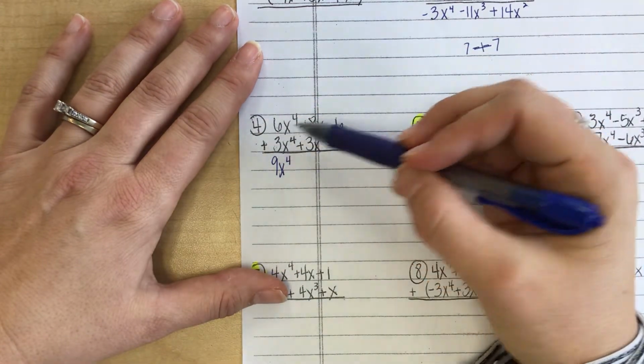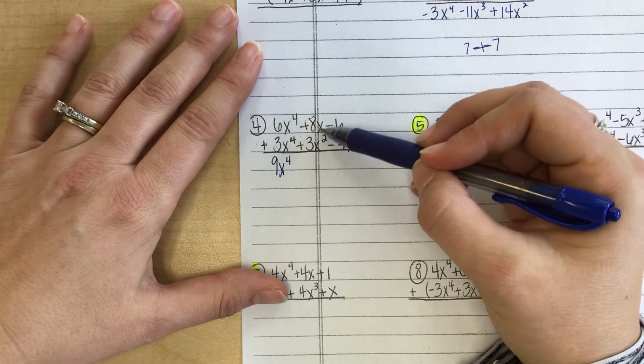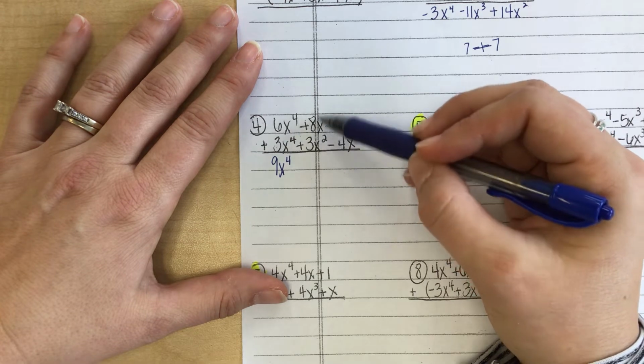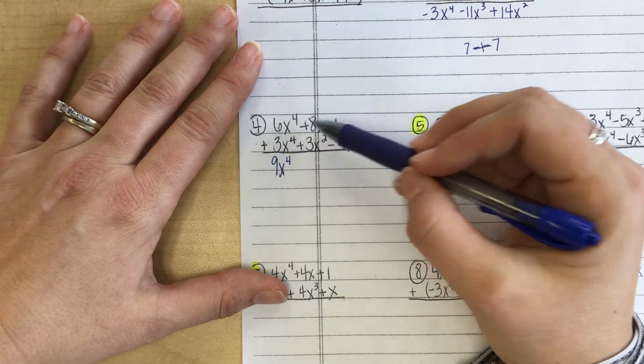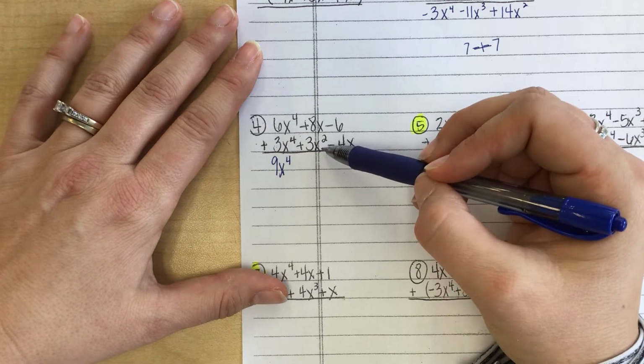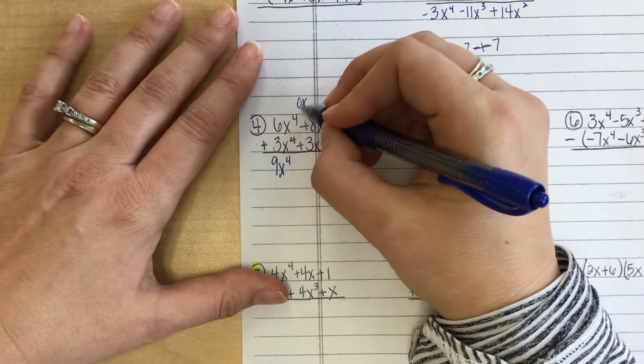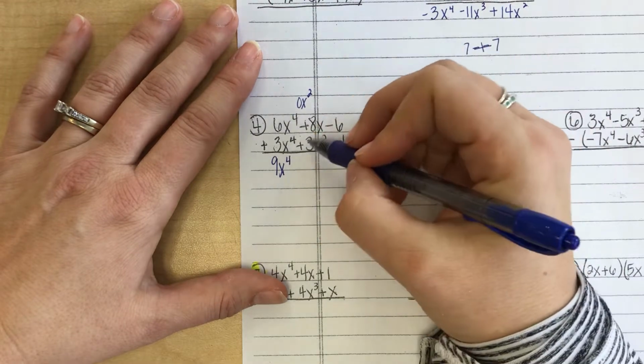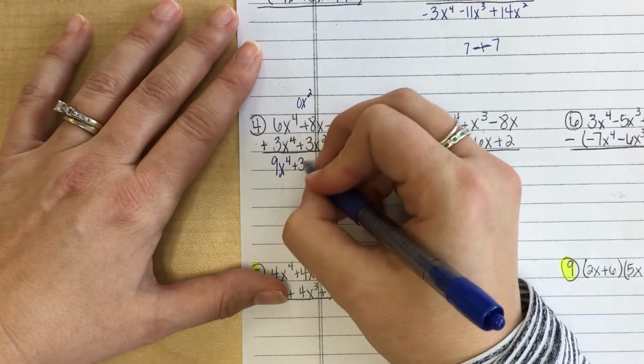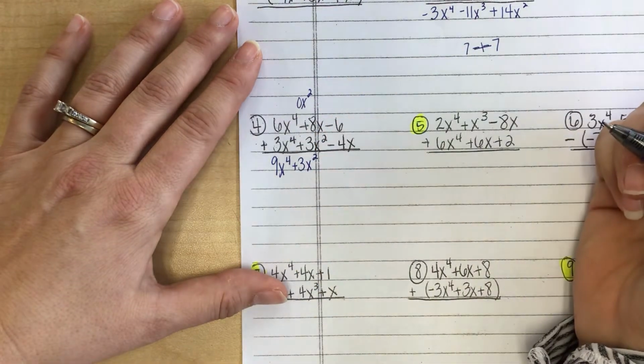This is 8 plus, oh, but look, this does not have a squared and this does have a squared, so I cannot combine those. So the top one has no x squared term, so I have to think in my head it's 0x squared plus 3x squared. So this is just a positive 3x squared.